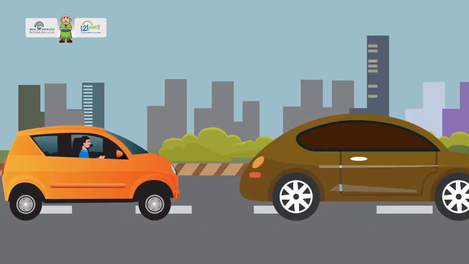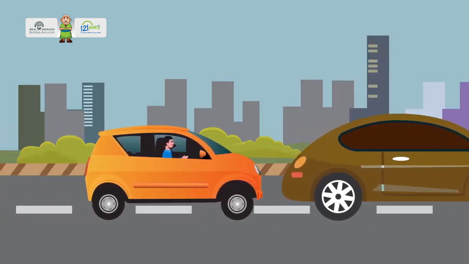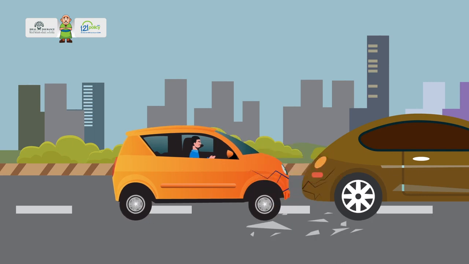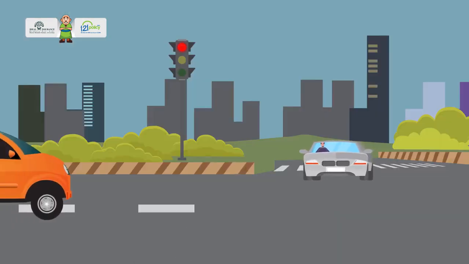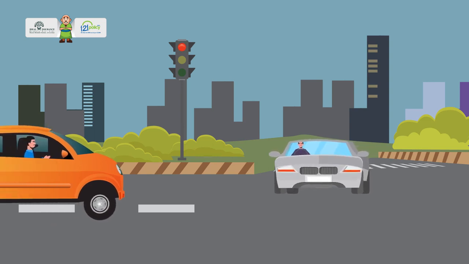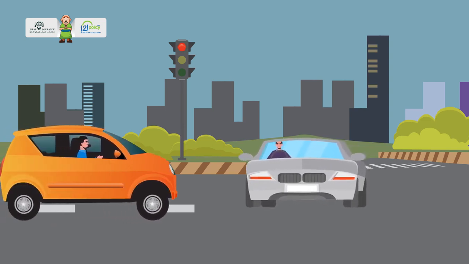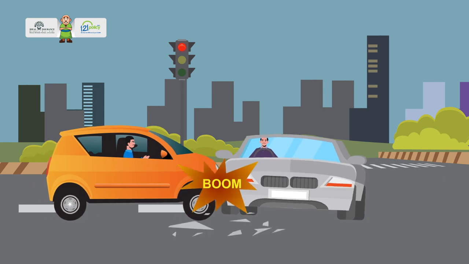Suddenly he meets with an accident. Now this is the cause of the loss. Peril here means the cause of loss. If Ram broke the signal and then met with an accident, it means it increased the possibility of loss.